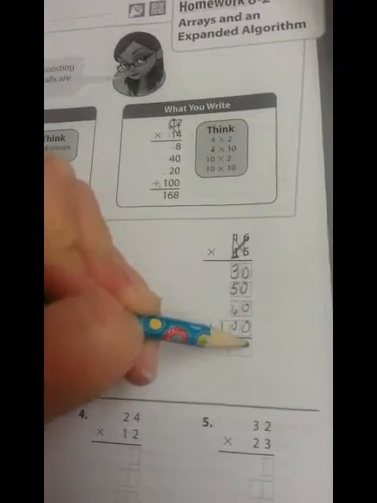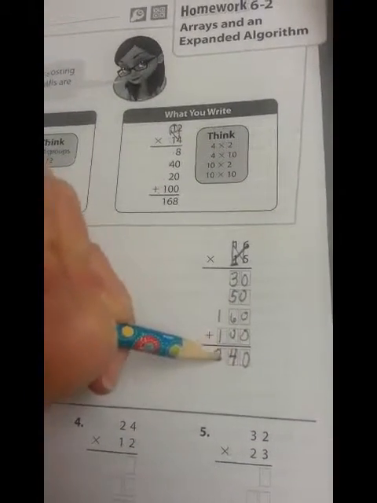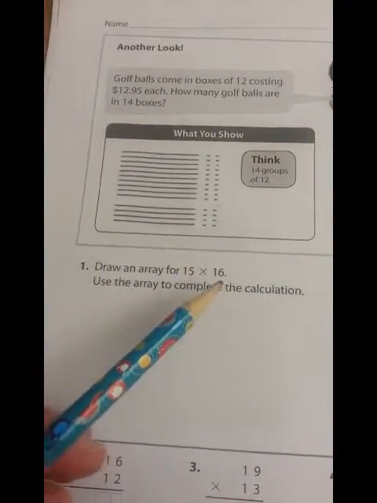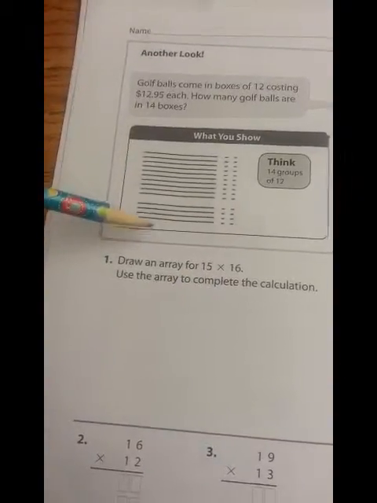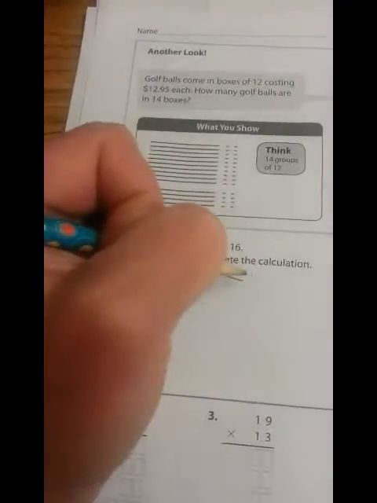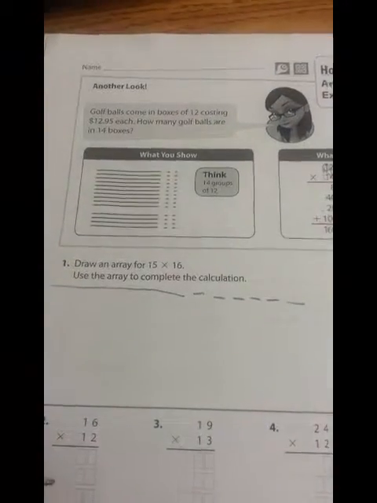Then we add that together and we get 0, 14, and 2. Over here, it did ask us to draw an array for 15 times 16. You can do the same thing here and have a line that represents 10, and then 11, 12, 13, 14, 15, 16, and do that 15 times.